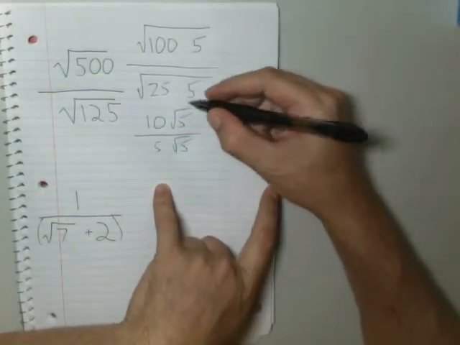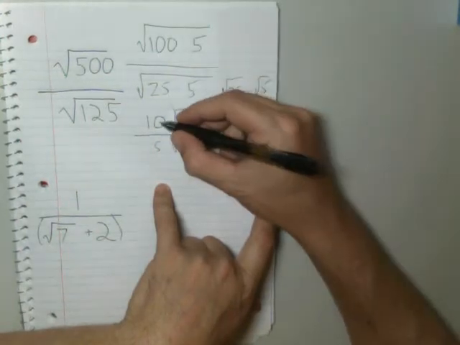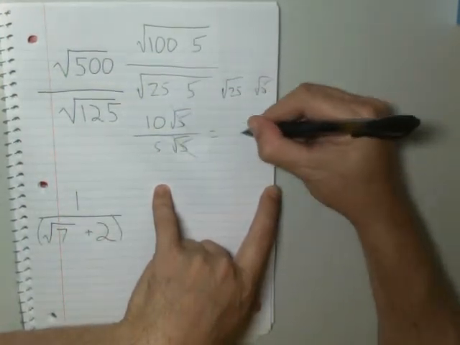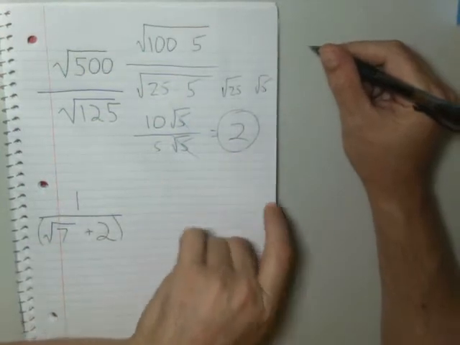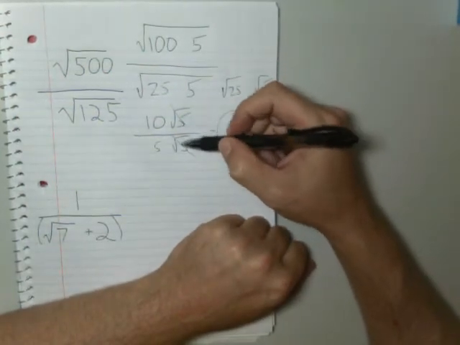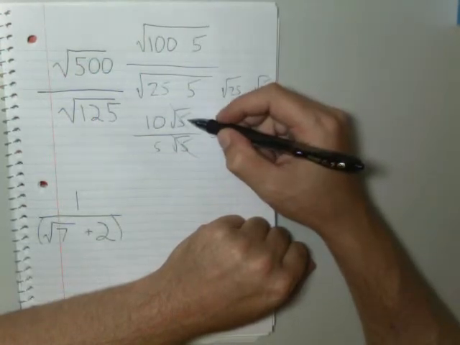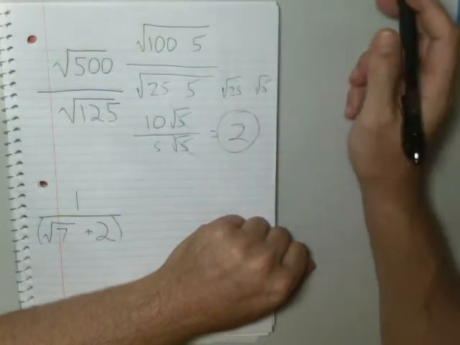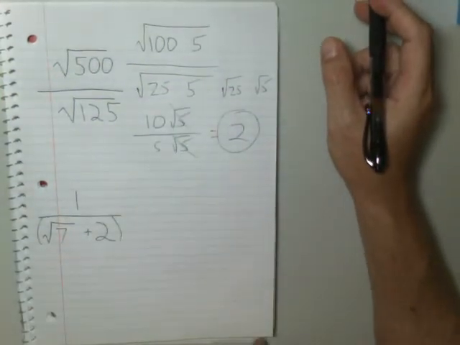Now in this case I can cancel these. The square root of 5 divided by the square root of 5 leaves me 10 divided by 5 equals 2. And that's the simplest form. That will not always happen. If you have the same number, you can cancel them out. But if this is 5 and this is 3, there's not much you can do with that. I just wrote it so they happen to cancel.